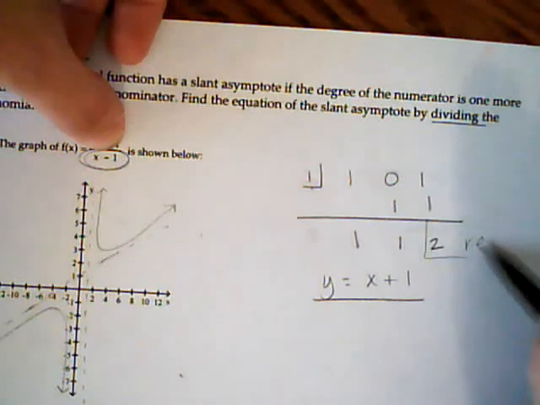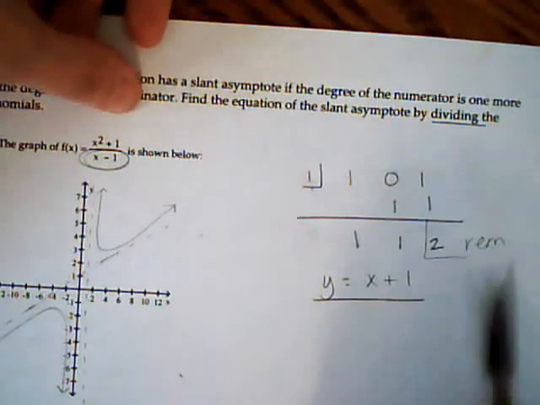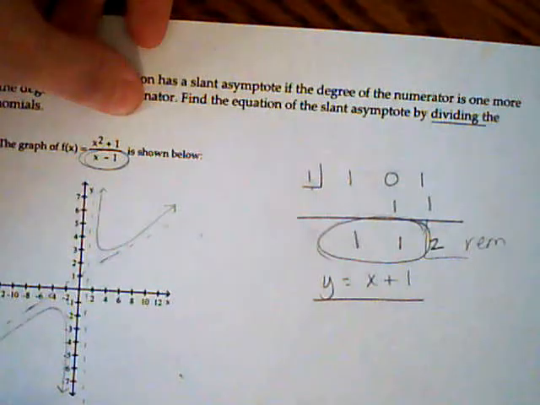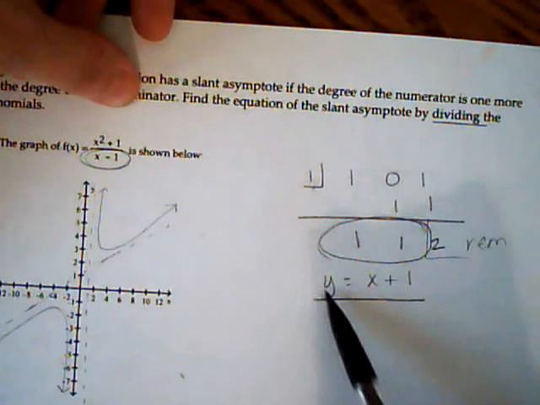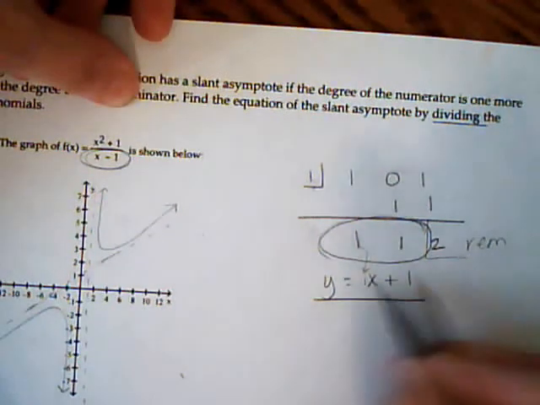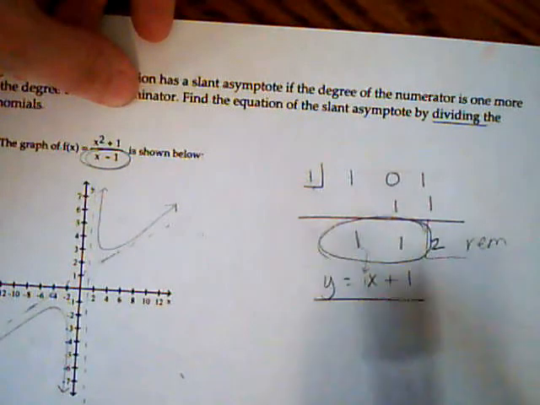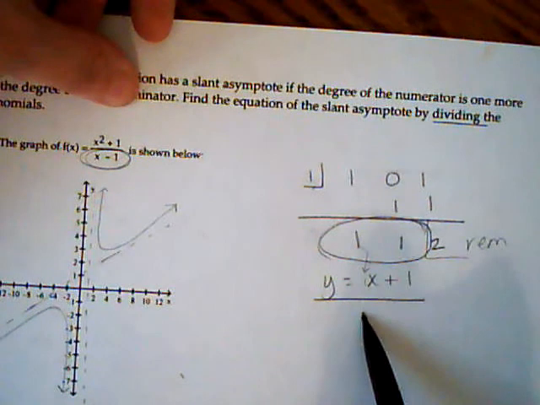Remember, this is my remainder when I'm dividing. I'm only concerned with the quotient and not the remainder here. My slant asymptote will be the line y equals 1x, this 1 goes here, plus 1. So whatever the equation of this line is when you divide, that's going to be your slant asymptote.